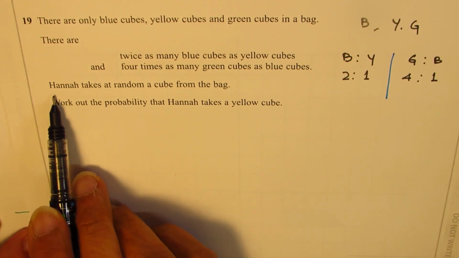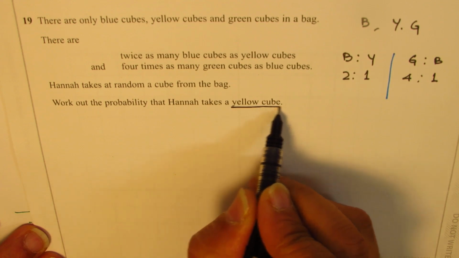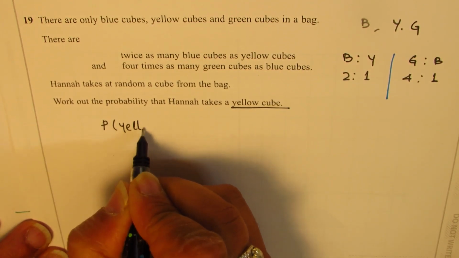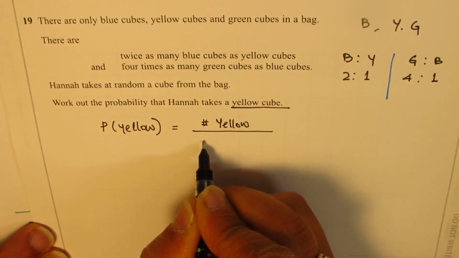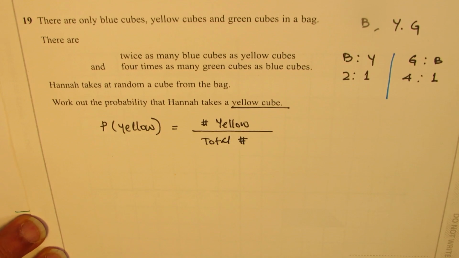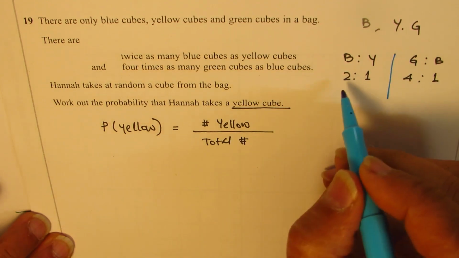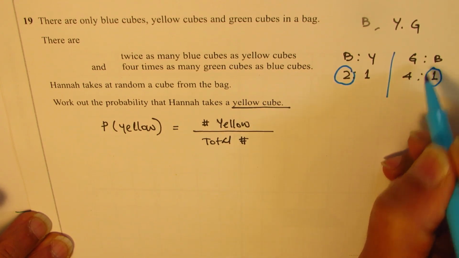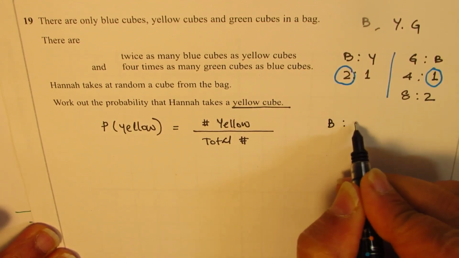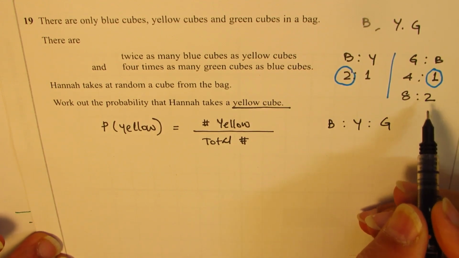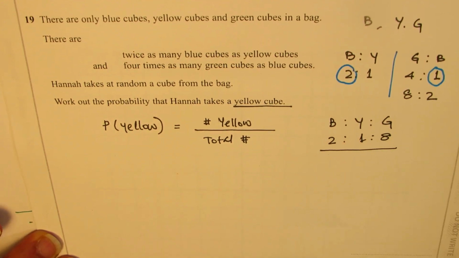Now, Hannah takes at random a cube from the bag. Work out the probability that Hannah takes a yellow cube. So we want to find the probability for yellow. So that is number of yellow over total number. That's what we have. Now, whenever we are working with ratios in such questions, it's a good idea to match something, right? So we could actually match the blues. So we could write this ratio as 8:2, correct? So if I write like this, then we have blue is to yellow is to green. Now blue is 2. So when blue is 2, yellow is 1, and green is 8. So it satisfies all the given conditions, correct?